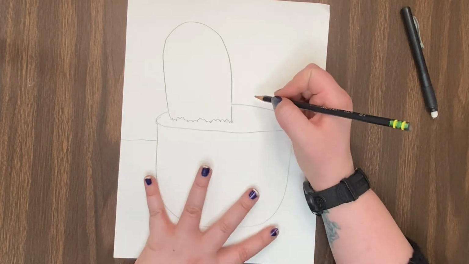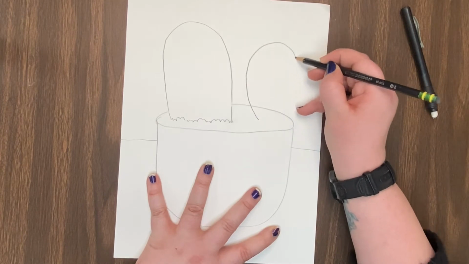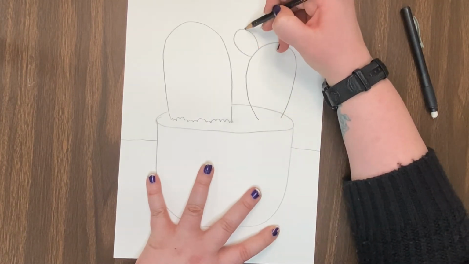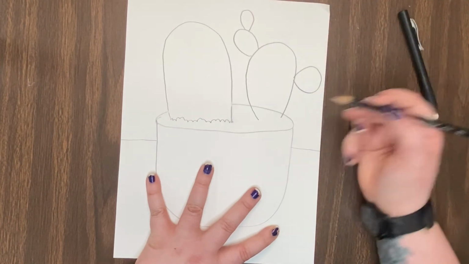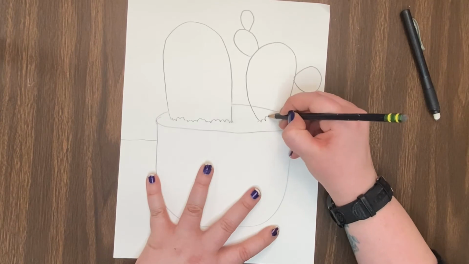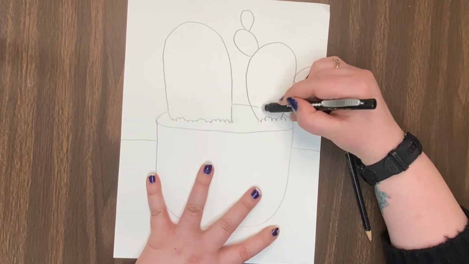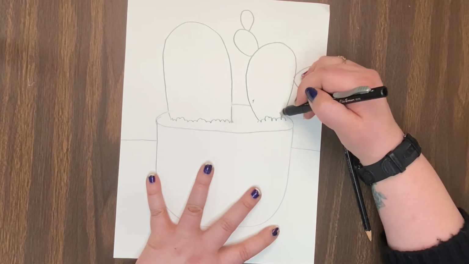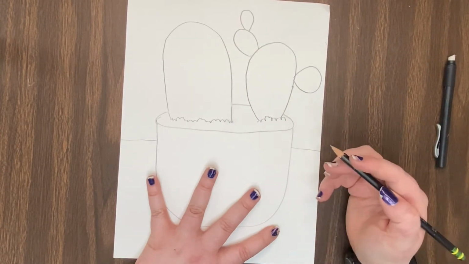Now I'm going to draw another one. Maybe I'll draw one that has all of these cool little growths on it. And I also need to make sure it looks like it's sitting in soil. And I need to erase that line again. So now I have 2 cacti.